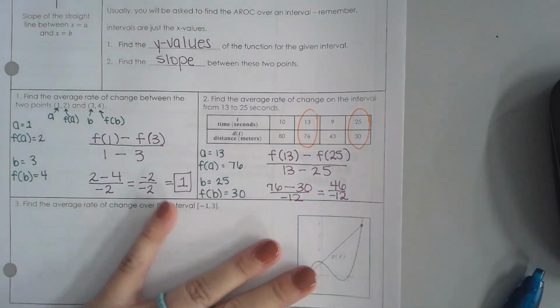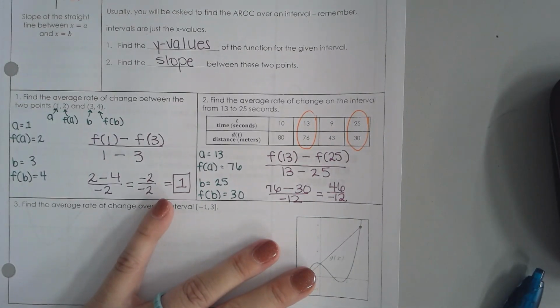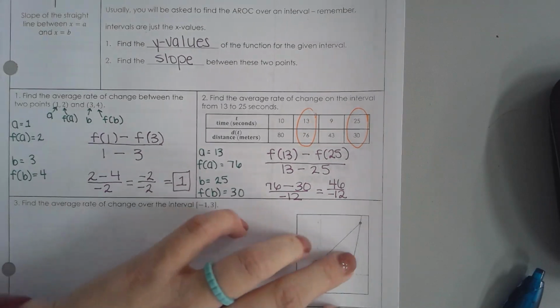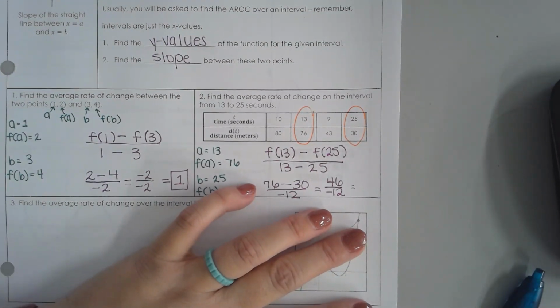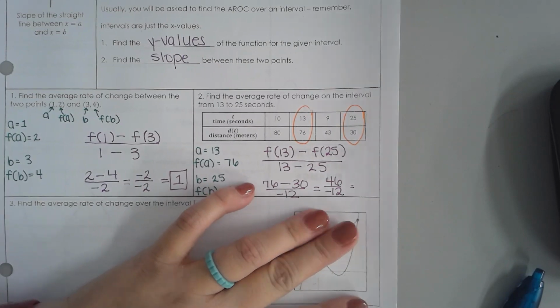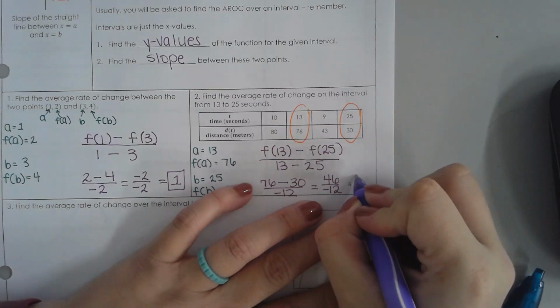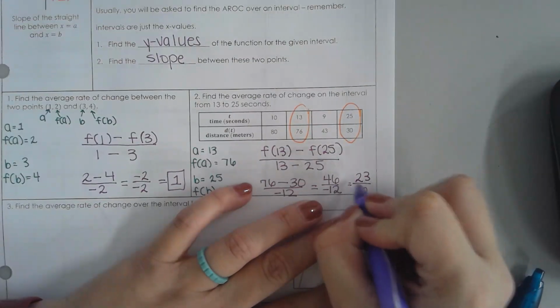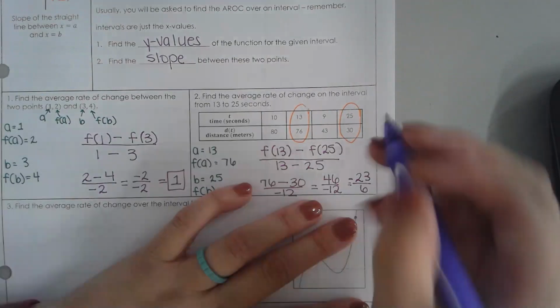This is not going to go evenly. So it's just going to be a simplified fraction. If you might just keep like, oh, those are both even numbers. Divide them both by 2 and then see if it simplifies even more. This would be negative 23 over 6. It doesn't go down anymore.